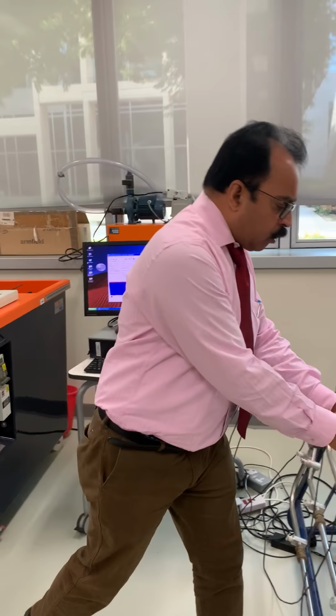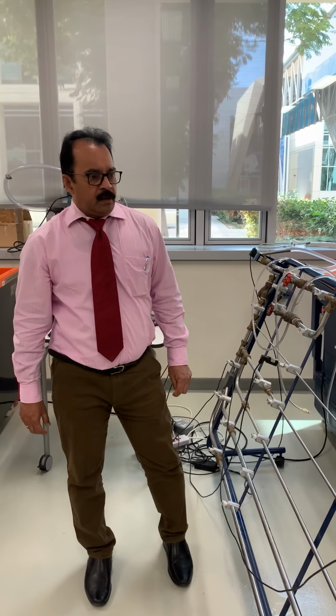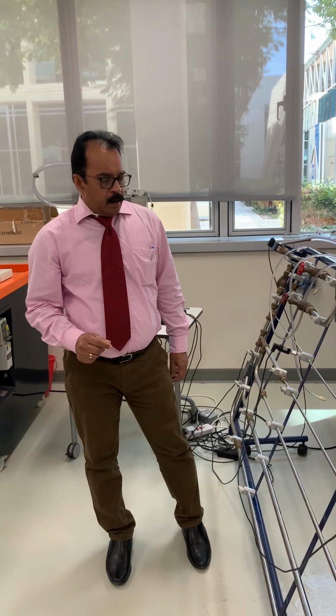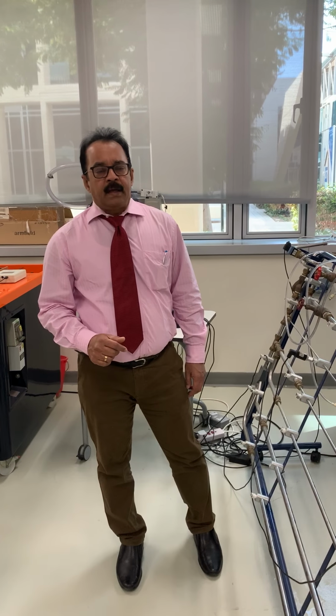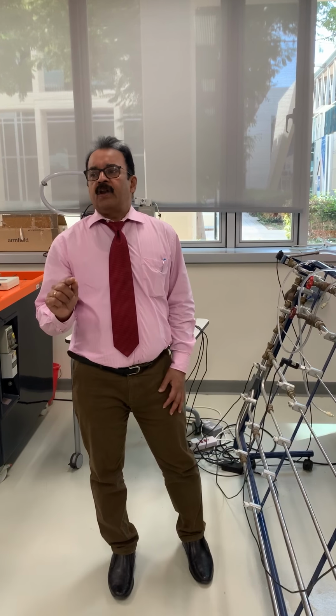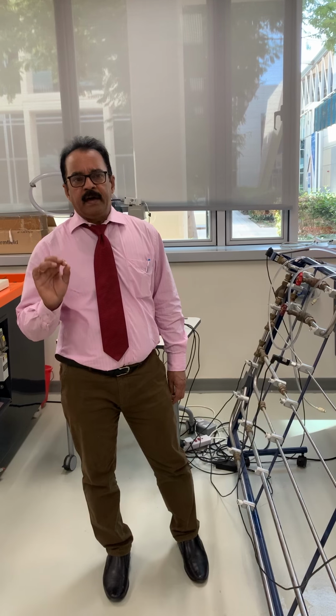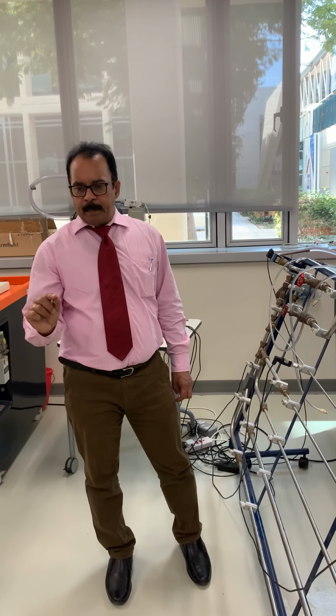Now head loss due to friction can be found out by applying Darcy's equation. You might have studied it with Mr. Peter. Darcy's equation says hf = 4fLV²/2gd. The friction factor you can find out from the Moody diagram. I sent the Moody diagram graph, and from it you can find the friction factor using the Reynolds number.